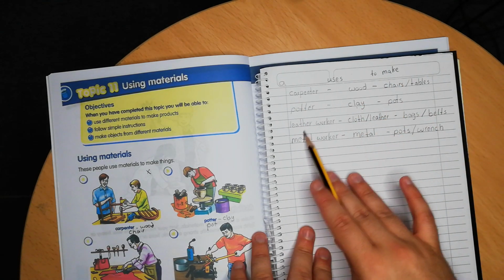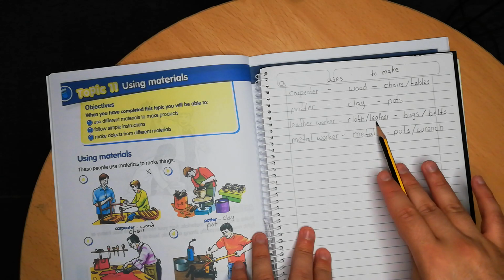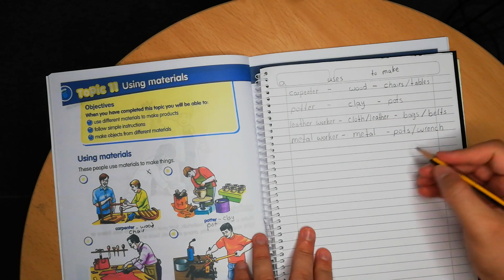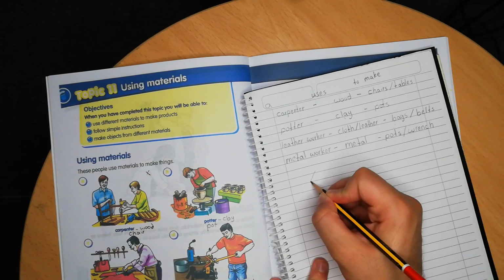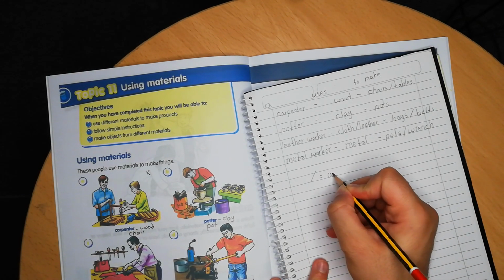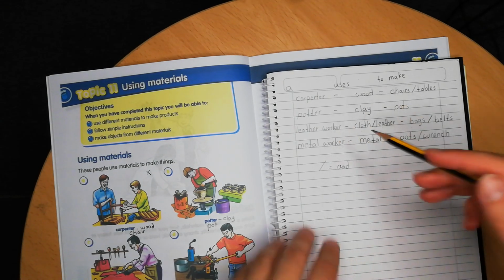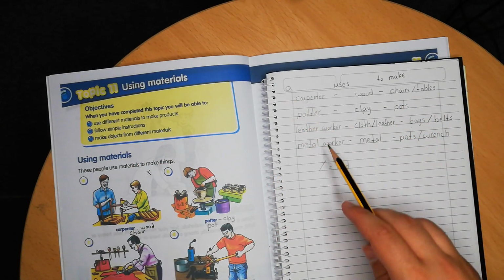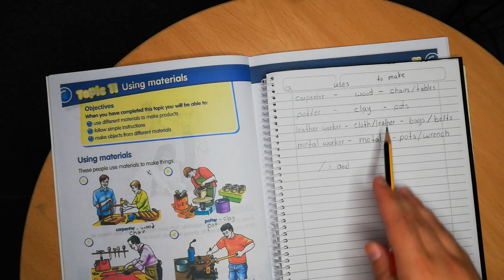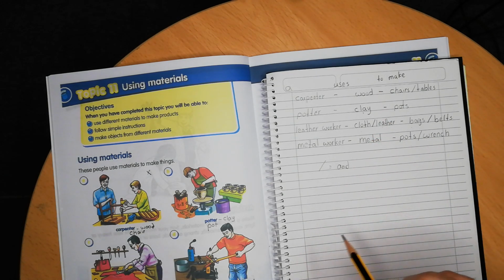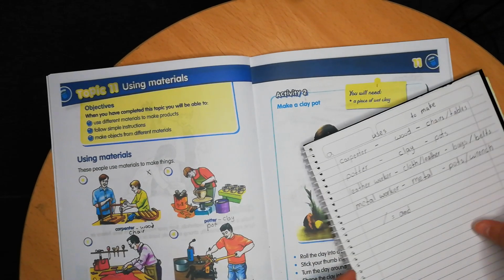A leather worker uses cloth and leather to make bags and belts. So here this one means and. Okay? So whenever you want to say a sentence, you can say it this way. A metal worker uses metal to make pots and wrenches. Okay? So that's it for this one.